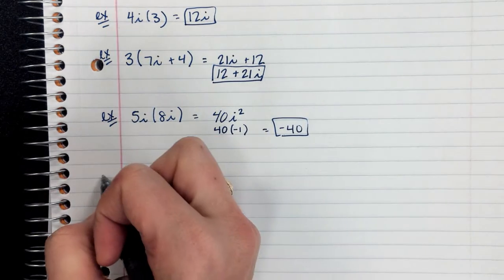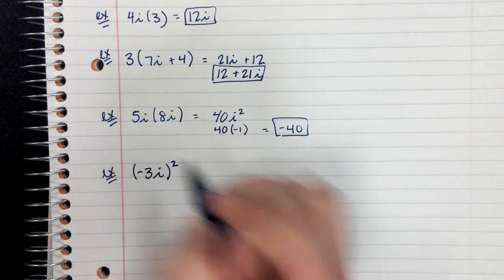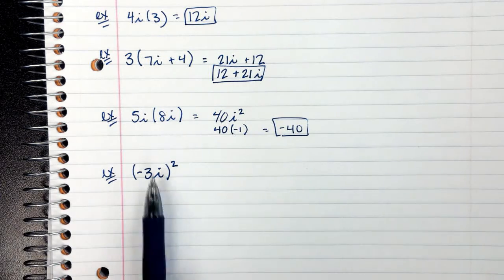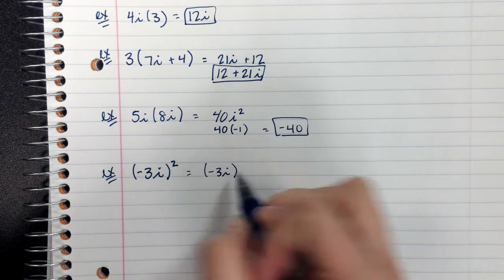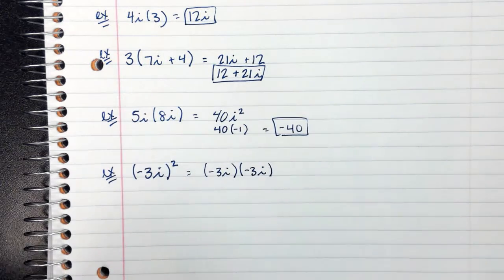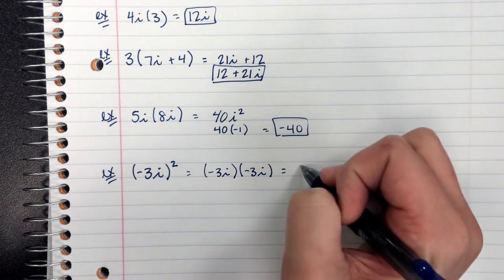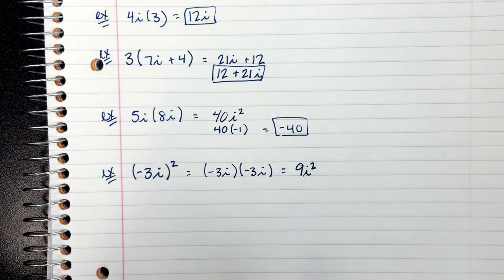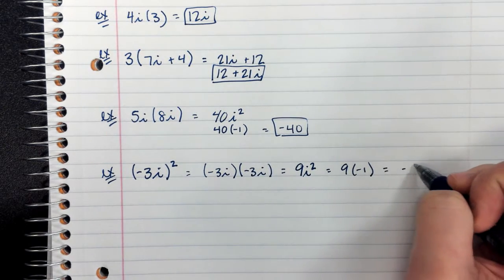2 more. Let's do negative 3i, the whole thing squared. What does that mean? Times the negative. No. What does this mean? 2 of it. It means there's 2 of them. So negative 3i times negative 3i. What's negative 3i times negative 3i? 9i squared. What does i squared have to turn into? So this really says 9 times negative 1, which equals negative 9.